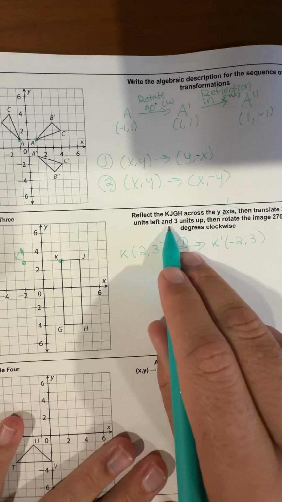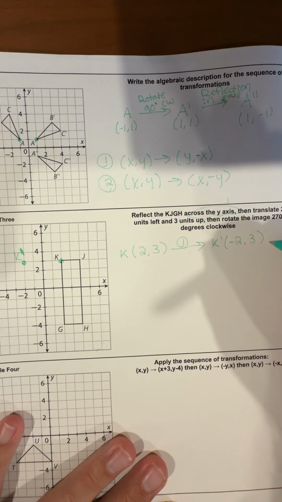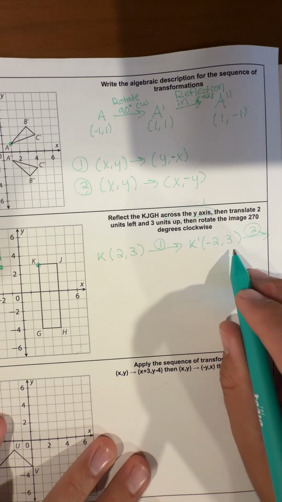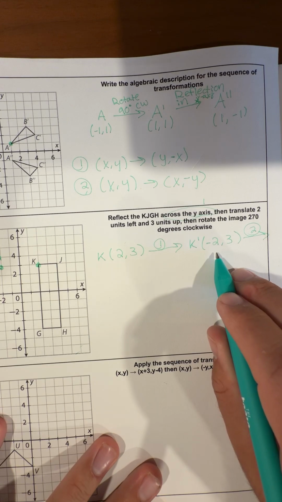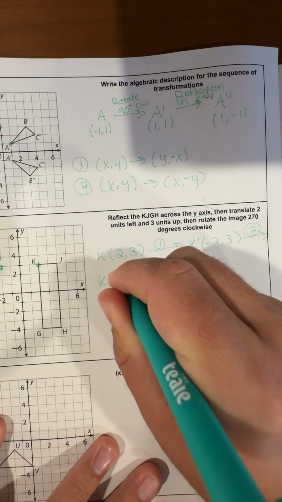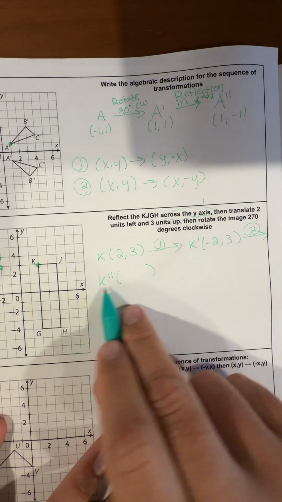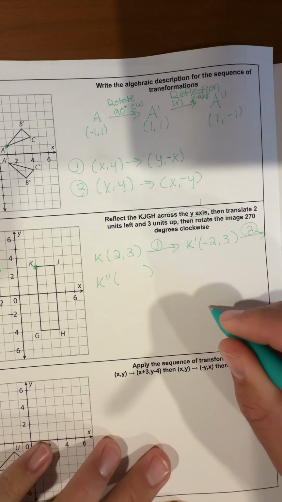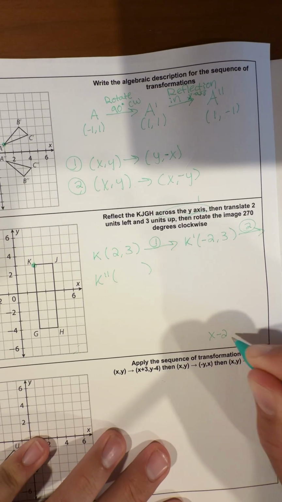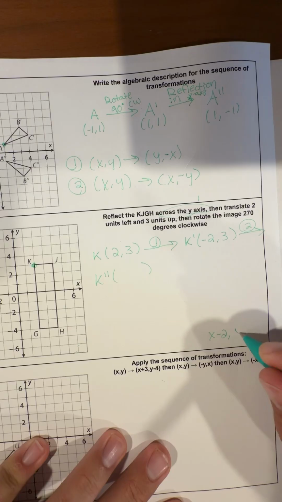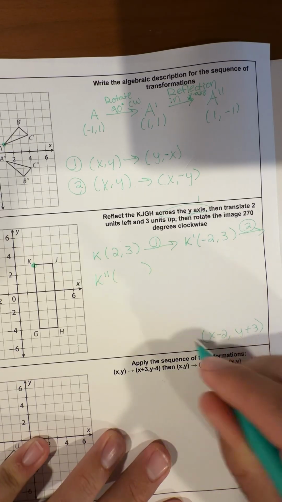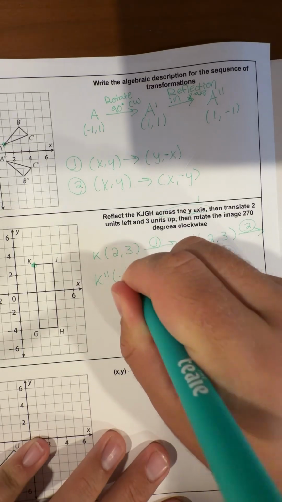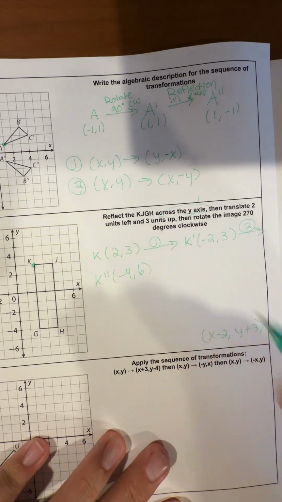Okay, so that's the first thing. Then it says translate 2 units left and 3 units up. So I'm going to do that now. Step 2. This is K double prime now, because now we have 2 transformations happening to it. So once again, 2 units left and 3 units up. 2 left is going to be x minus 2, and 3 up is going to be y plus 3. We need to apply this to this coordinate. So -2 take away 2 is -4, and then 3 plus 3 is 6.